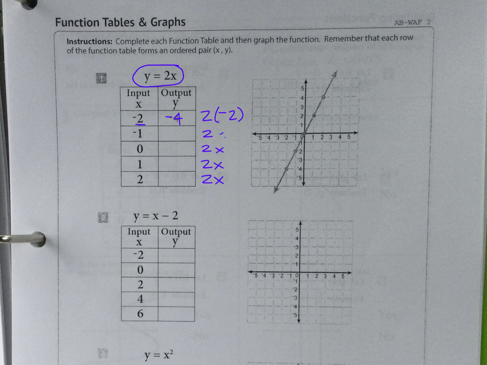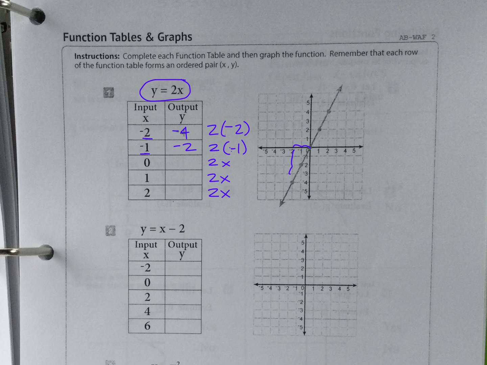The second time I'm going to replace it with a -1. When I do that, I get a -2. Okay, you'll do that 3 more times, and then you'll go over here and graph it. So -2, -4. -2 over, down 4 gets me to this point right here.